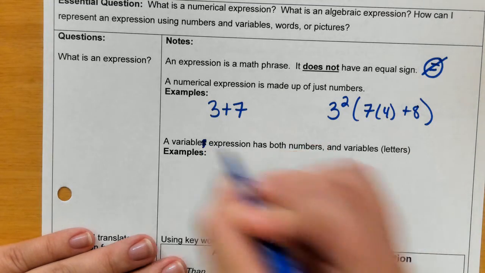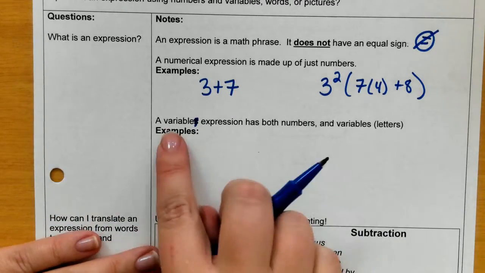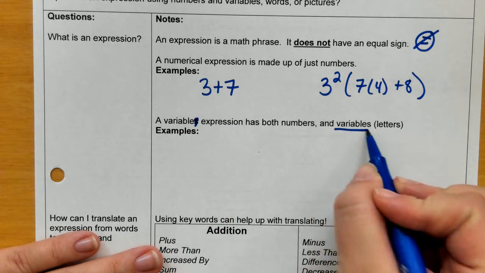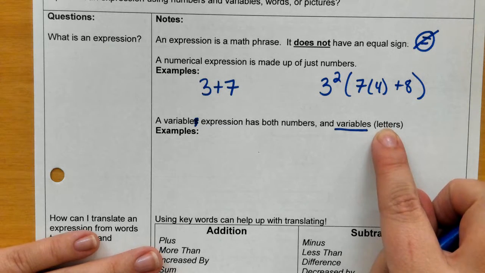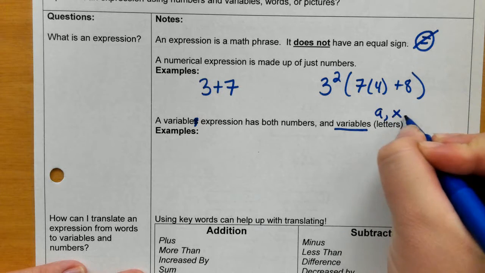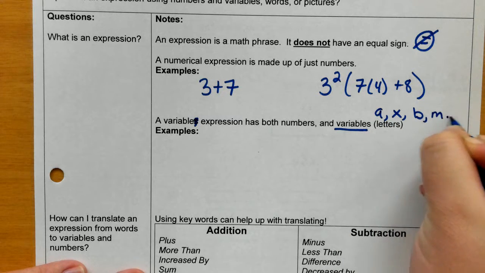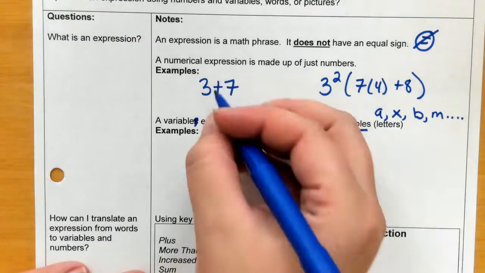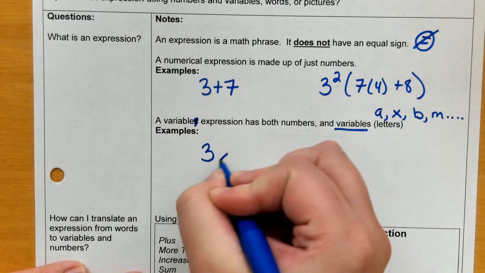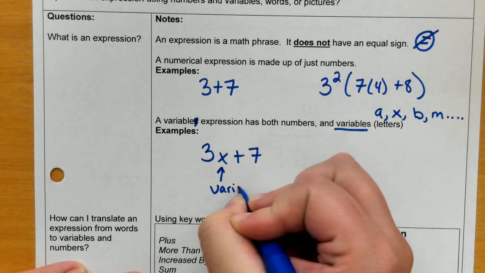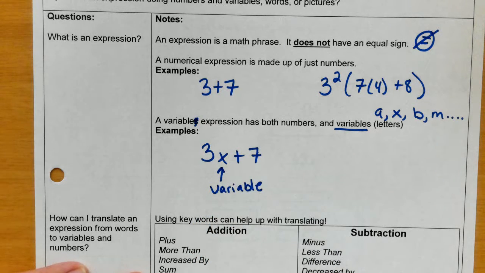A variable expression, excuse my typo, a variable expression has both numbers and variables. Variables are just the letters that we use in math, like A, or X, or B, or M, or any other letter. So examples of that, instead of 3 plus 7, you could have 3x plus 7, where x is that variable, making it a variable expression.